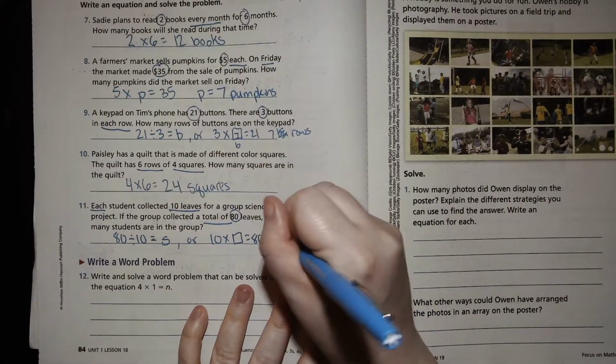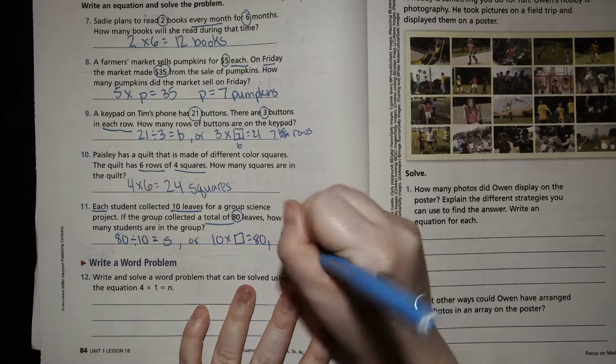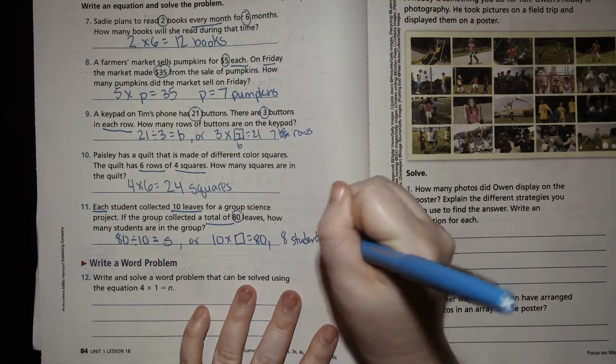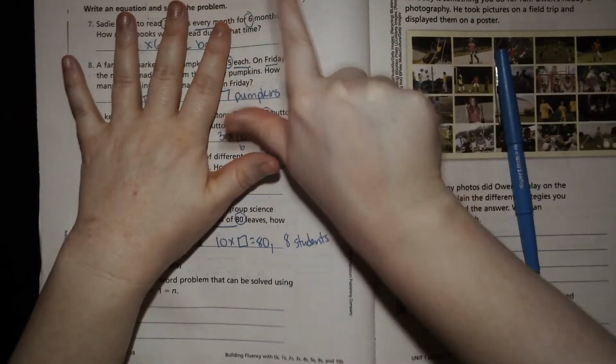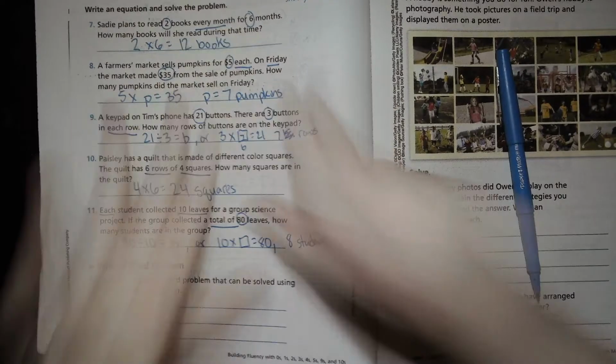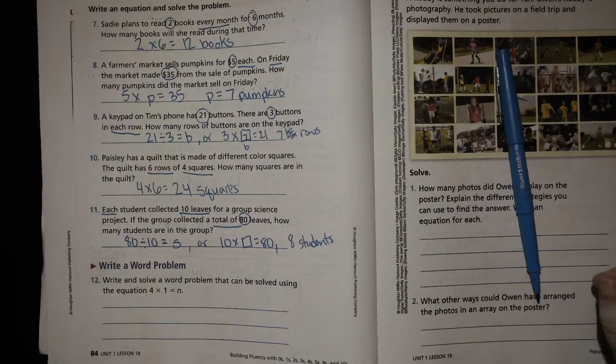We will say 8 students. That's because 10, 20, 30, 40, 50, 60, 70, 80. It takes 8 groups of 10 to make 80.